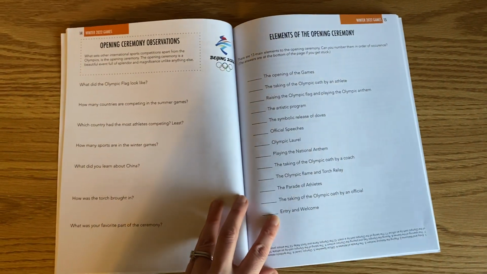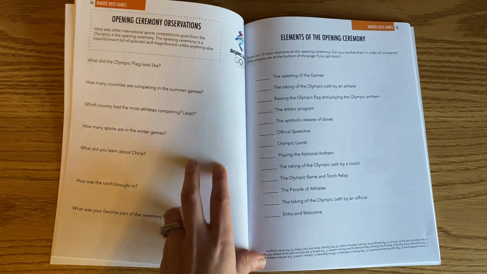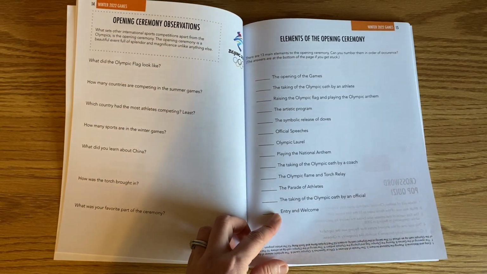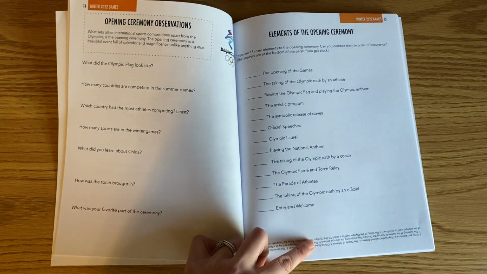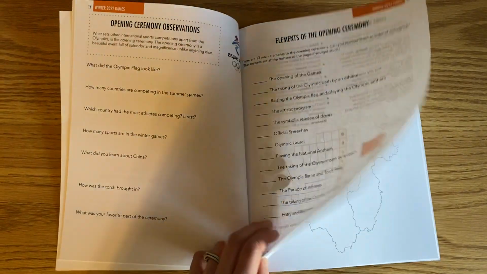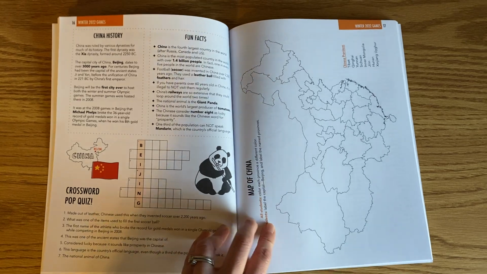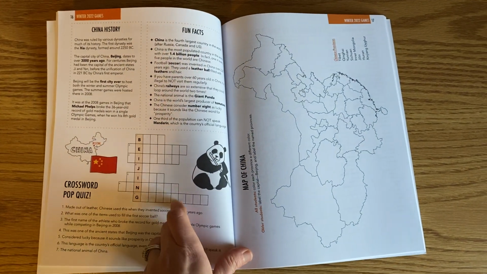While they're watching the opening ceremony, these are some questions to guide them through it, and this is the elements of the opening ceremony in order, what they'll be expecting, how they can put them in order, and the answer is down here. So you can help them with that, or they can look at it. This is a great resource on the history of China, fun facts, and then the pop quiz.